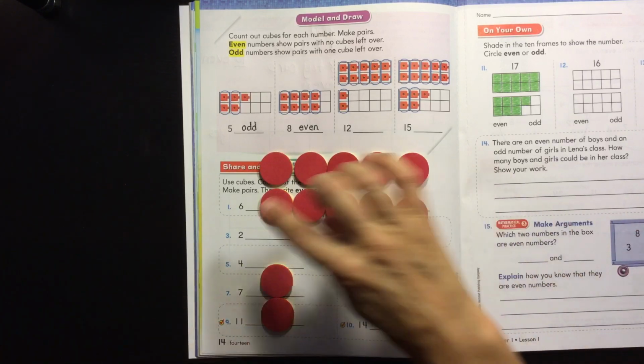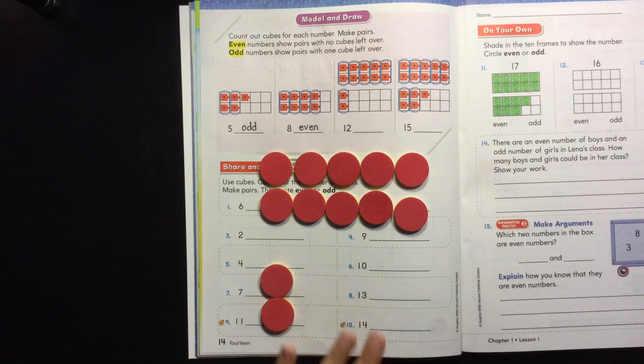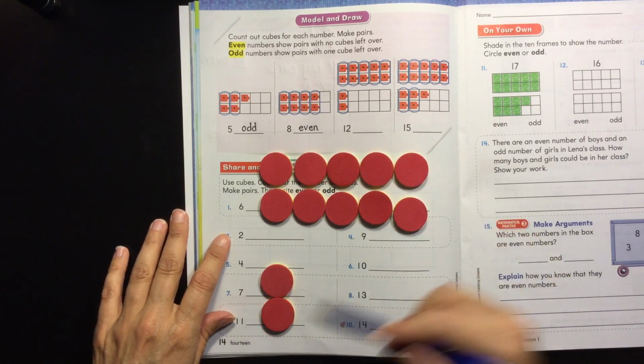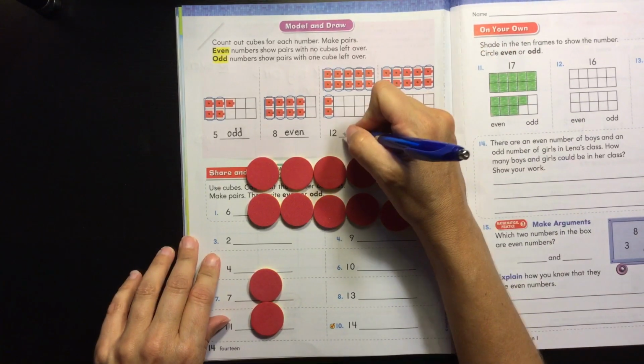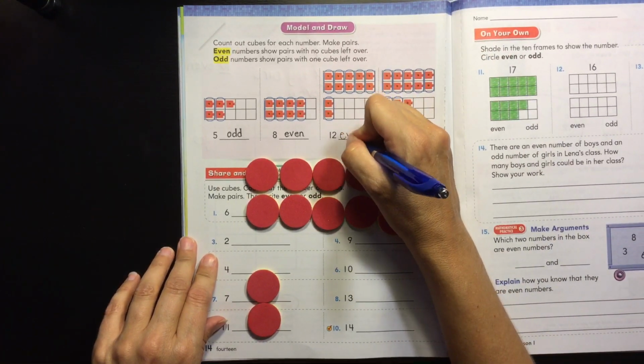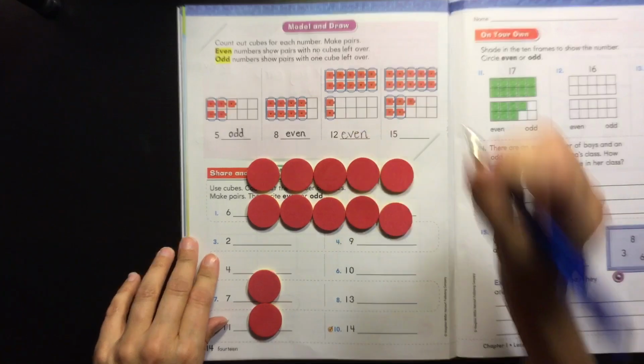Do each of those have a partner, or are there any left over? That's right, they each have a partner. So we can say then that 12 is an even number. Go ahead and write even on that line.